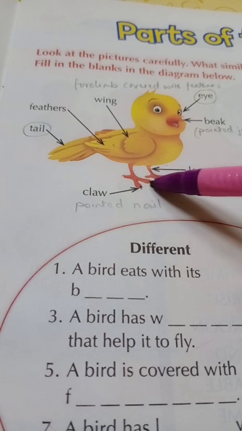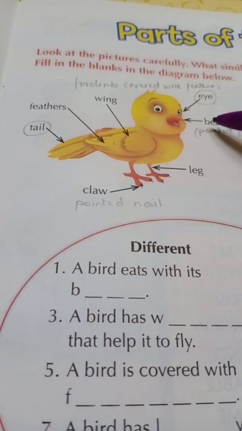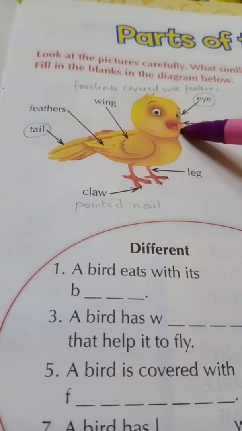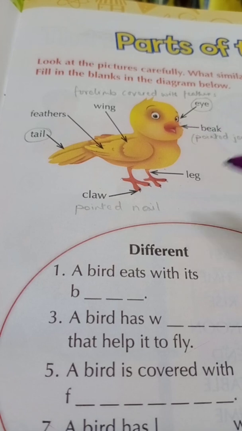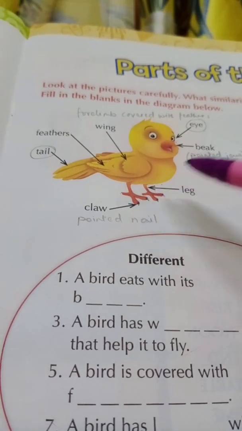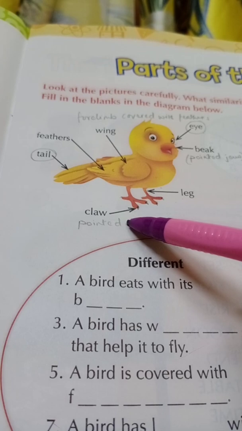This is a bird and the eye has been labeled of the bird. Then we see a beak. The beak is the pointed jaw with which the birds pick up their food. Next is the leg of the bird, and on the legs you can see a claw. A claw is a pointed nail.